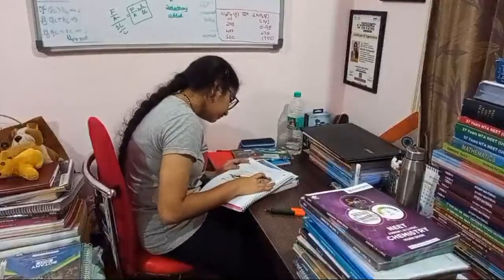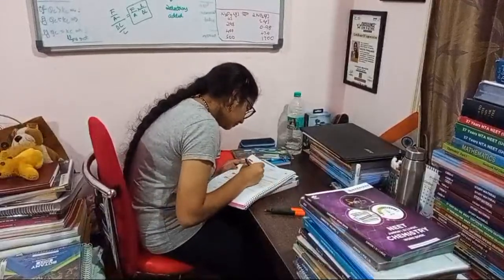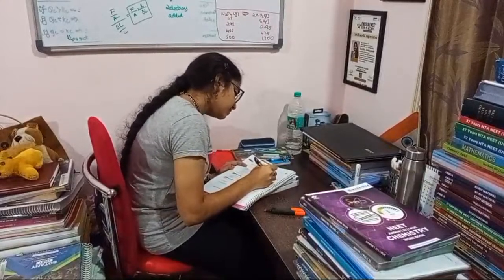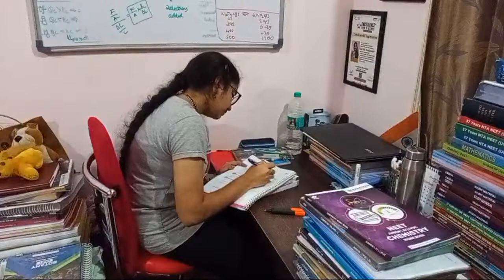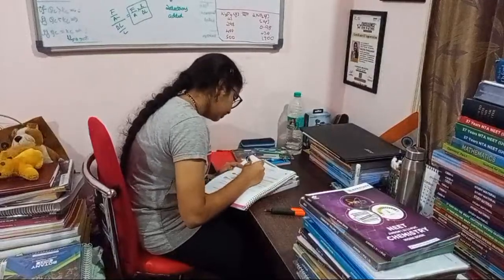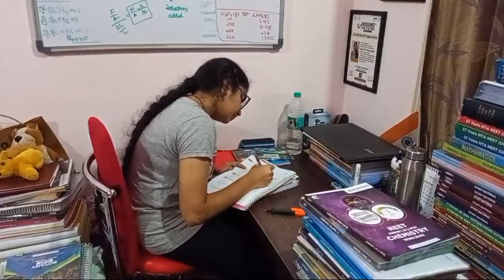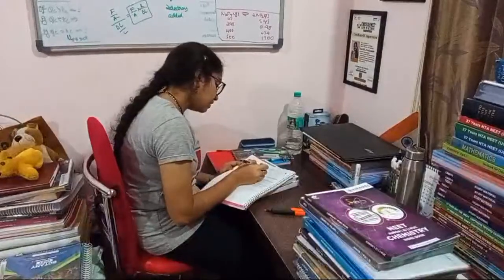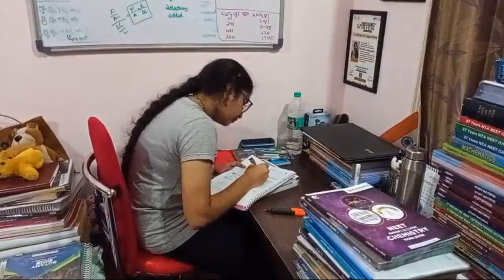So, equilibrium of rigid bodies. First condition: a rigid body is said to be in translational equilibrium if it remains at rest or moving with a constant velocity in a particular direction. For this, the net external force, the vector sum of all external forces acting on the body, must be 0. That is, the sum of F i equals 0.